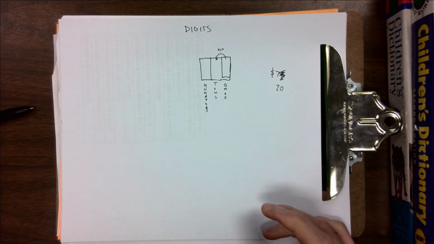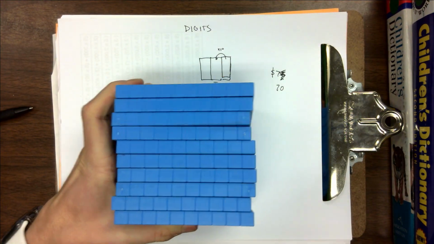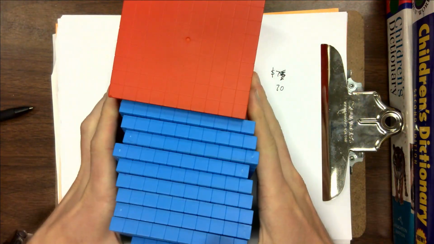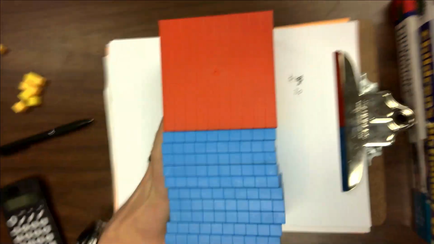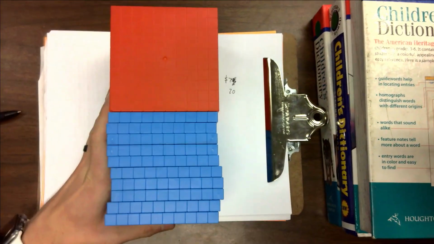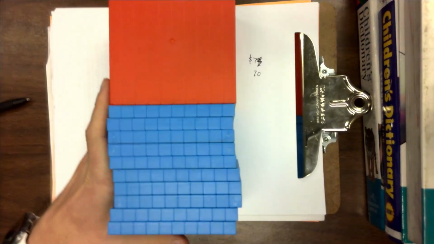We can keep that going. If I have 10 of these 100s blocks, I can also compare that to a 1000s block and see that they're the same size. I'm kind of running out of space here. So if I lift this up, you can see that those 10 blocks, 10 100s blocks, are the same as this 1 1000s block.